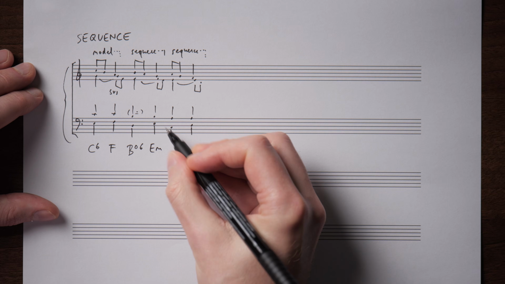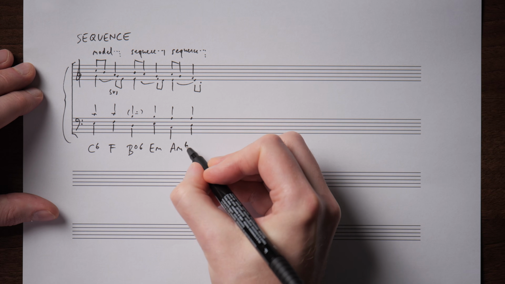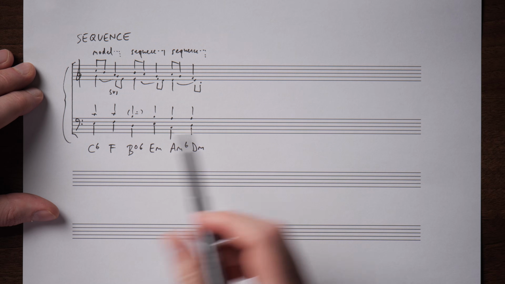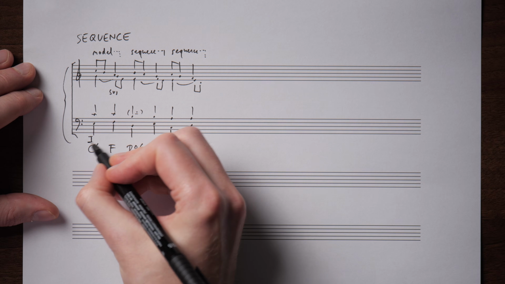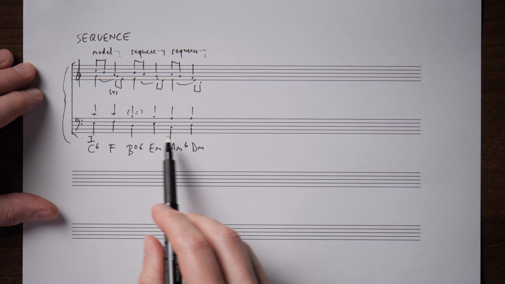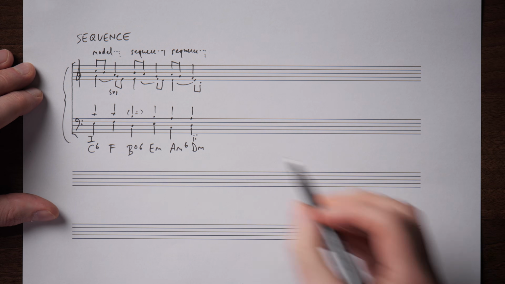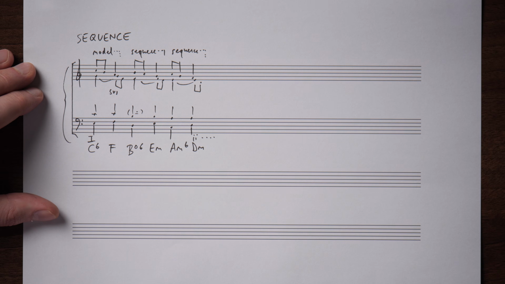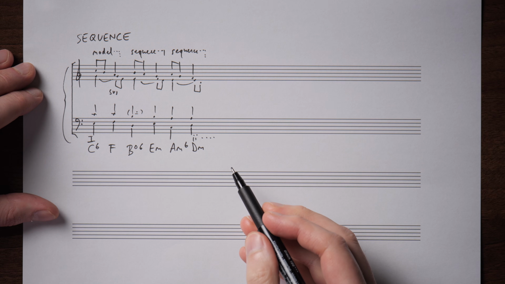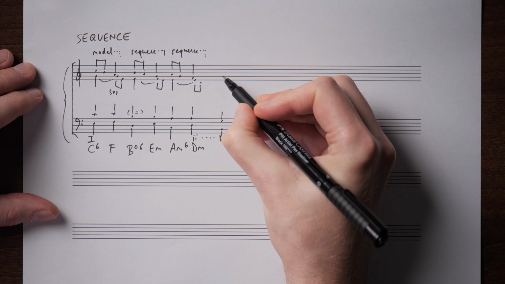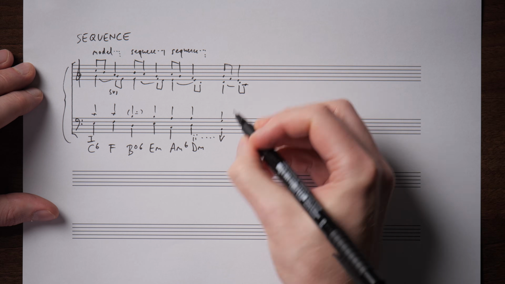Then this is E minor, and then this is A minor first inversion, and this is D minor. And since I'm in C major, the first chord is chord 1. I don't worry too much about the middle chords, but the last chord is chord 2, which I would then use in a normal way, probably as a predominant. So I'd probably go to chord 5 next, which is what I would do anyway if I continued the sequence.